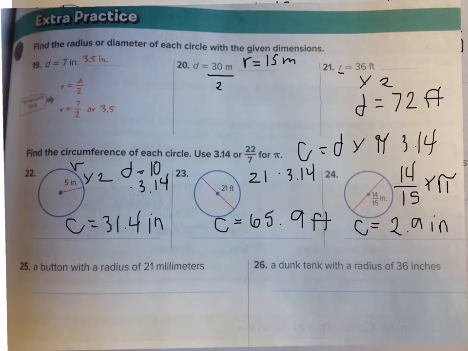Now for our word problems, it's just giving us the sentence. So here we have a button with a radius of 21 millimeters. And so we need to multiply that by 2 to get the diameter, which 21 times 2 equals 42, and times that by pi.